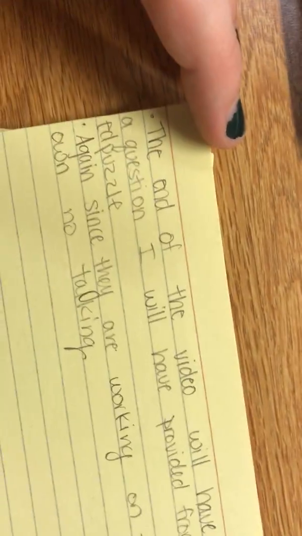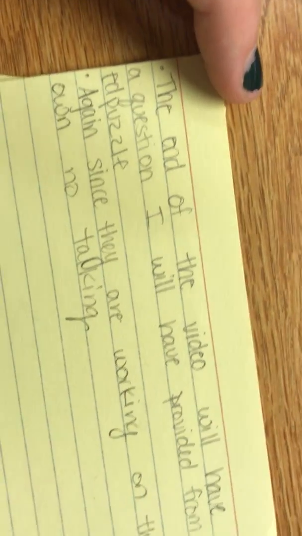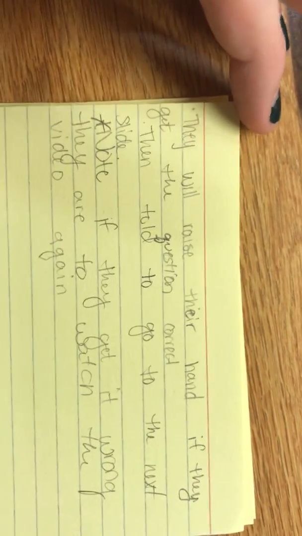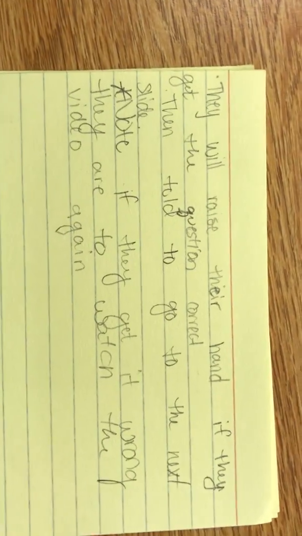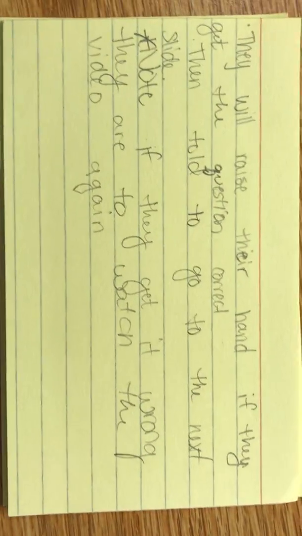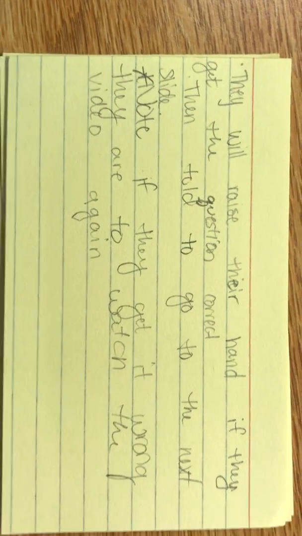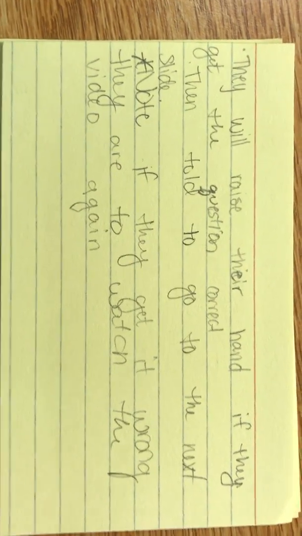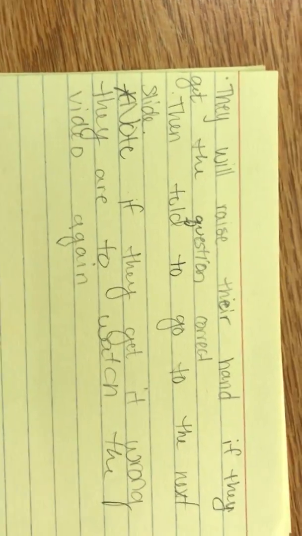Slide 5, part C. Again, talking about how there will be a question provided at the end. There will be no talking because they're working on their own. Slide 5, part D. I made a note that if they get it wrong, they need to watch the video again and try again until they get it right, which is why I said they will all be working at different paces, so that's why there's more than one game or interactive thing provided.